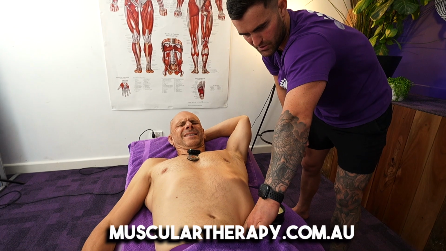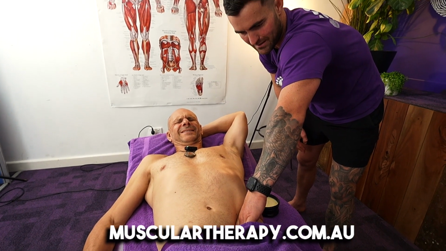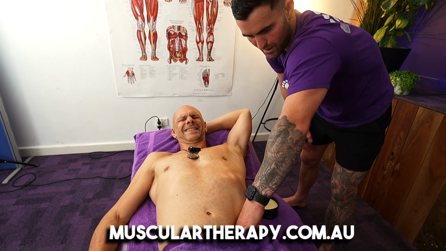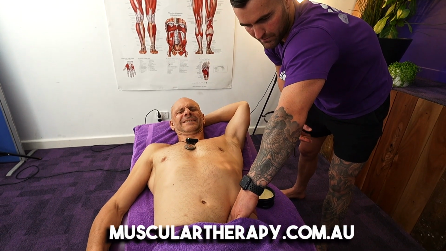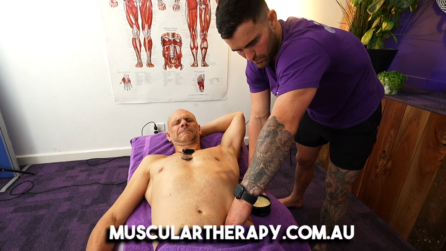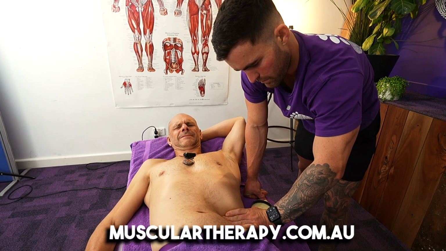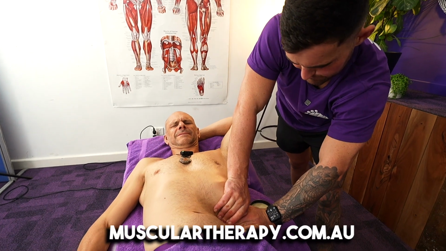See the redness in the tissue too. We're getting more blood flow into that area. We're entering the pyramidalis down here, the little triangle muscle right above the pubic bone. Nice one. One more. Just a little bit lower.